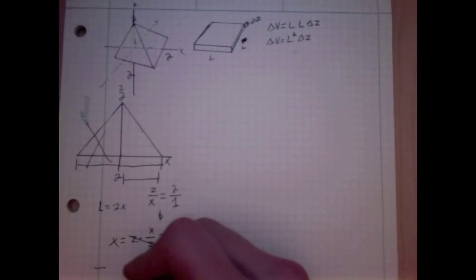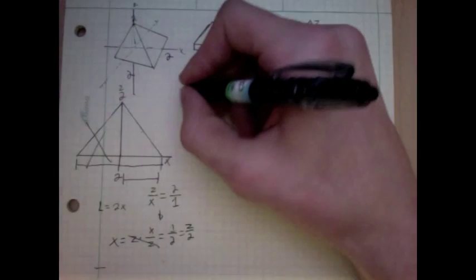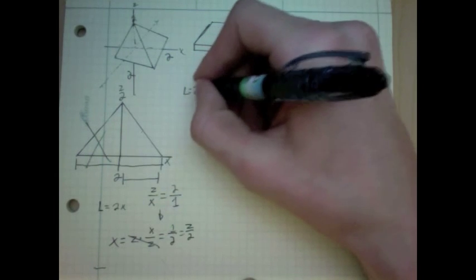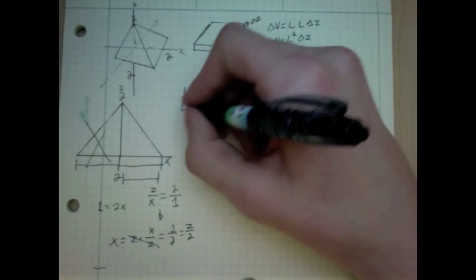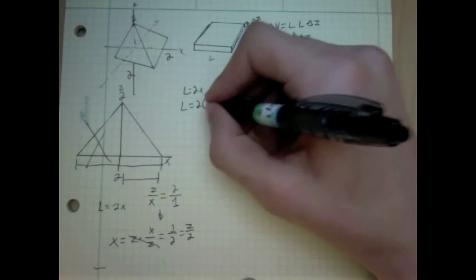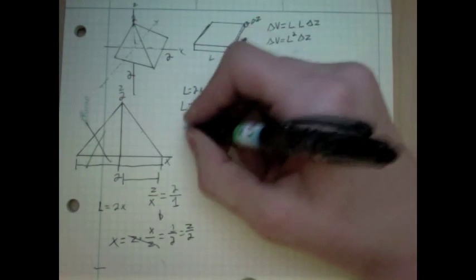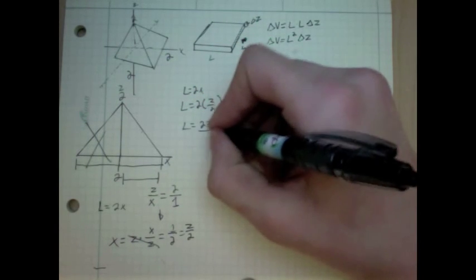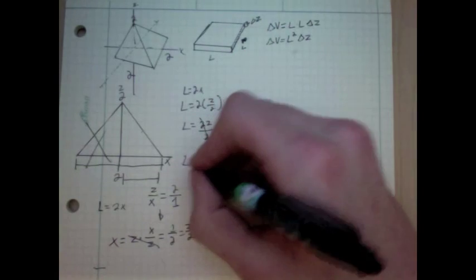So now that we have that, I'm just going to move this up here so you can see it better. We have L is equal to 2x, but we can plug in Z over 2 for x, which gives us 2Z over 2, the 2's cancel, and L is equal to Z.